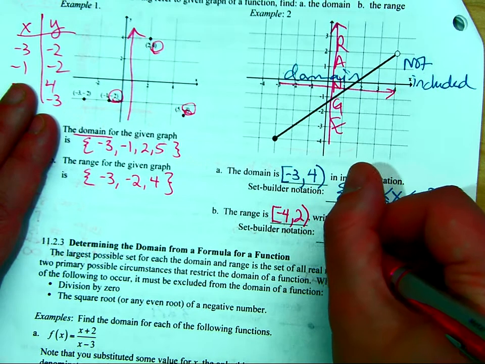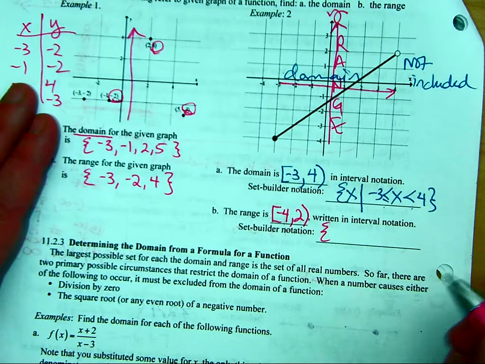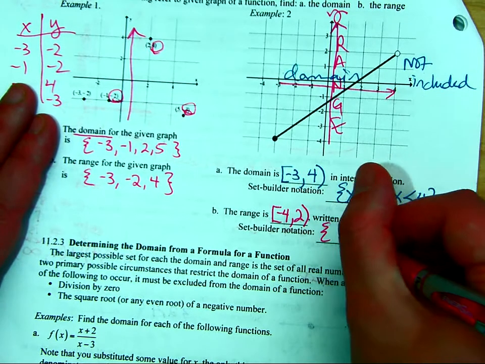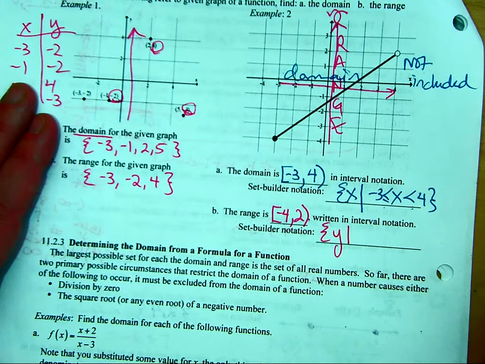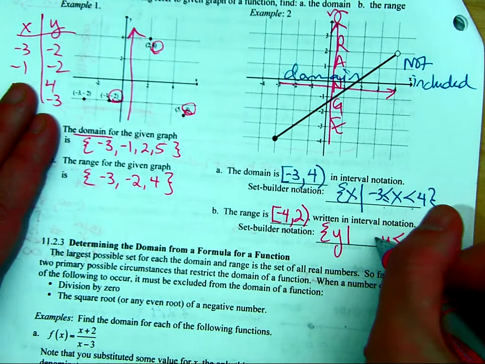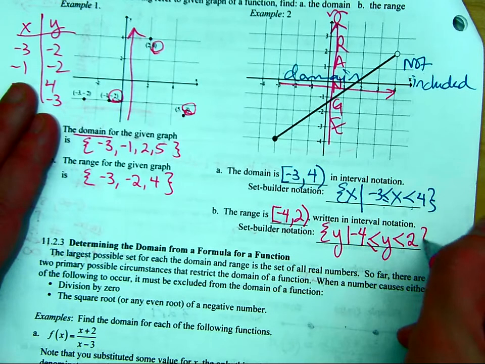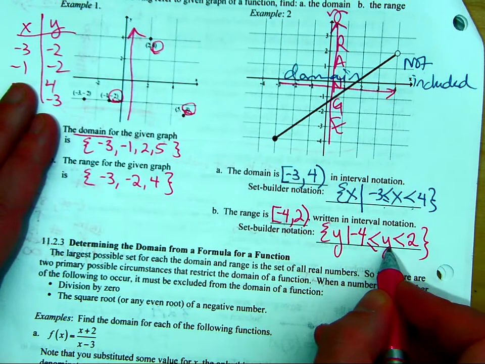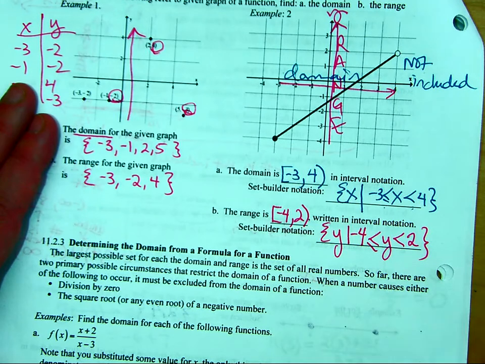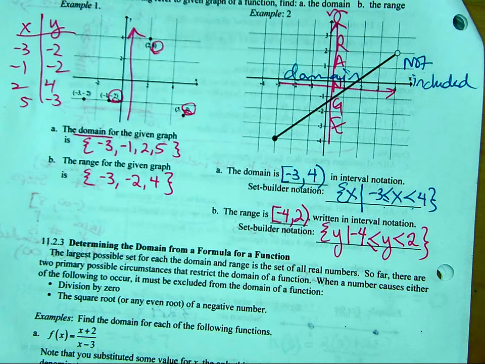No. Set builder notation. This time, because it's Y, these are all Y values. That's my Y axis. This is my X axis. I'm going to go Y such that Y is in between these numbers. It's less than 2, but not including it, and it's greater than or equal to -4. So -4 is less than or equal to Y, Y is less than 2. Do you kind of see the difference between those two? Okay. Any questions?